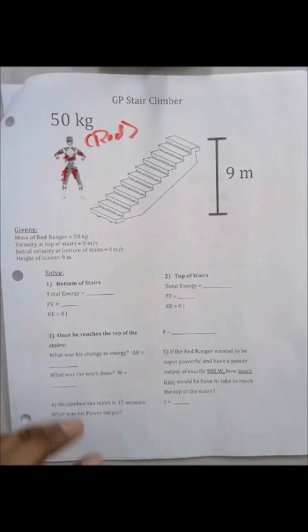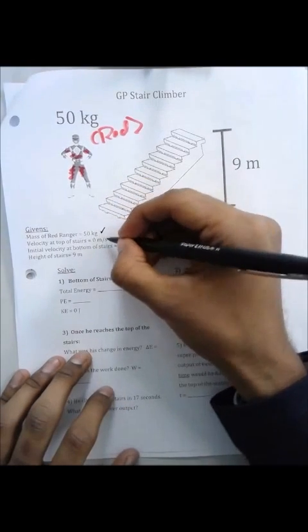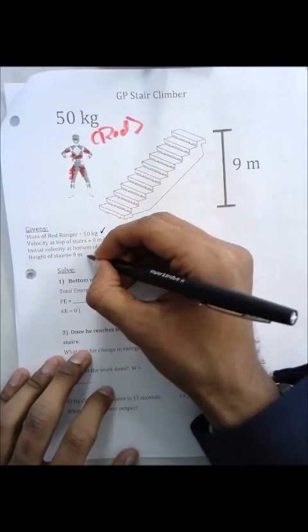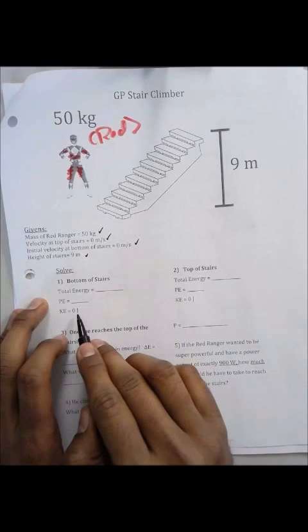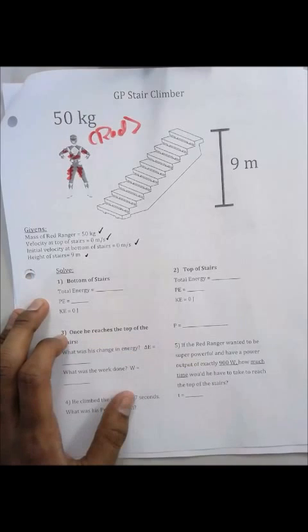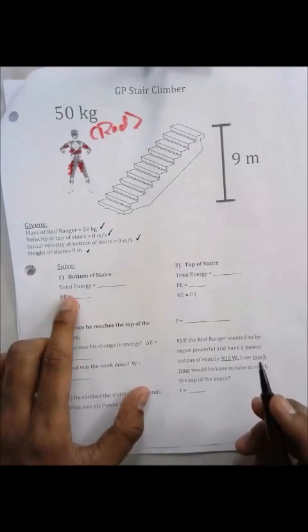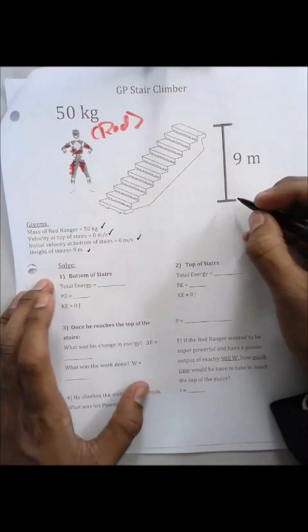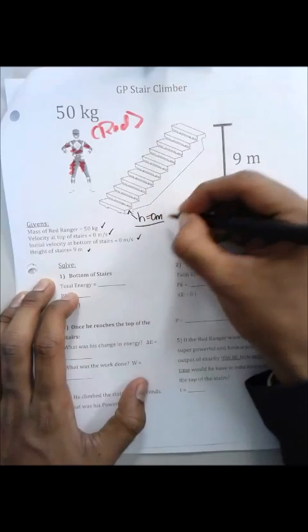Now, we have some information here about the mass of the Red Ranger, the velocity at the top of the stairs, the initial velocity at the bottom of the stairs, and the height of the stairs, 9 meters. At the bottom of the stairs, kinetic energy is 0 joules, because he hasn't started running yet. So at the very beginning, he's 0 joules. The potential energy is also going to be 0, because the height right here is equal to 0 meters. He doesn't have any height yet.